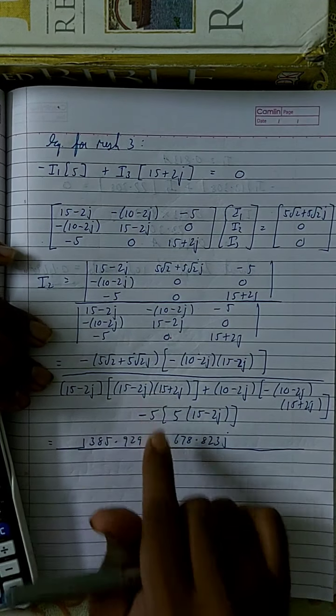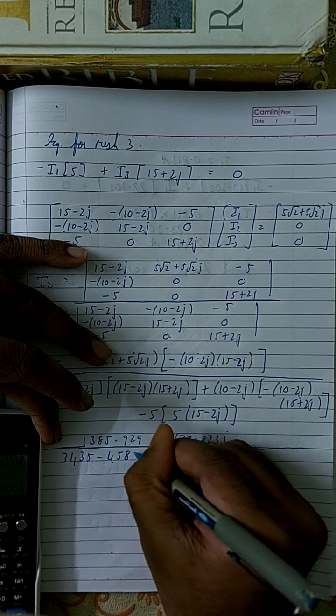Here the denominator has the first term, 15 minus 2j into 15 minus 2j into 15 plus 2j, which gives 3435 minus 458j.